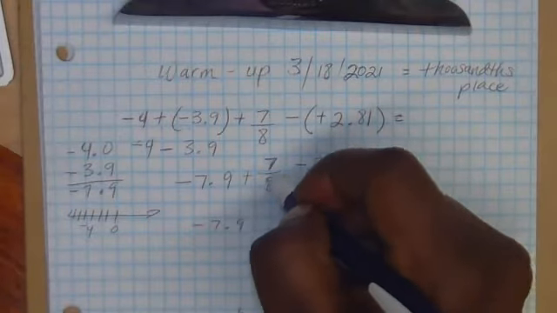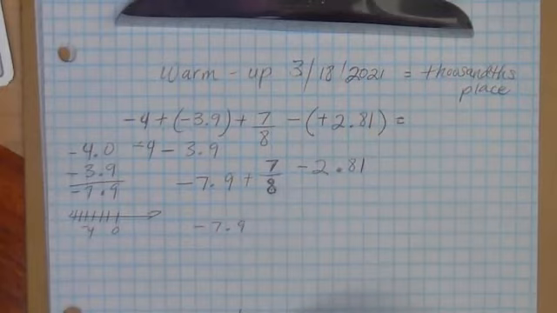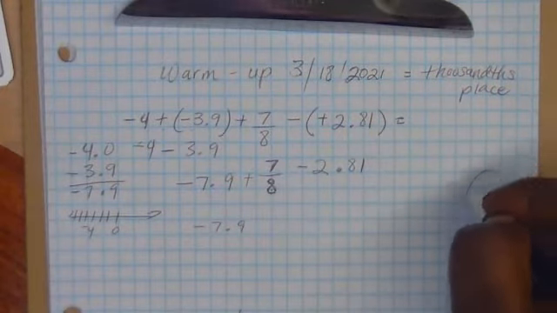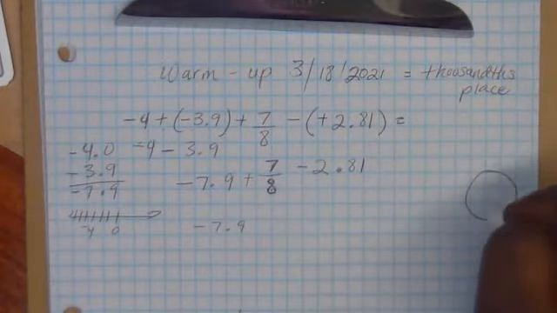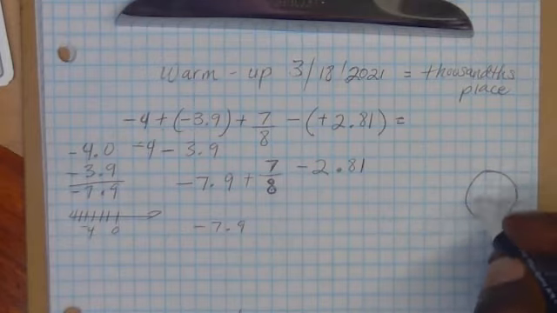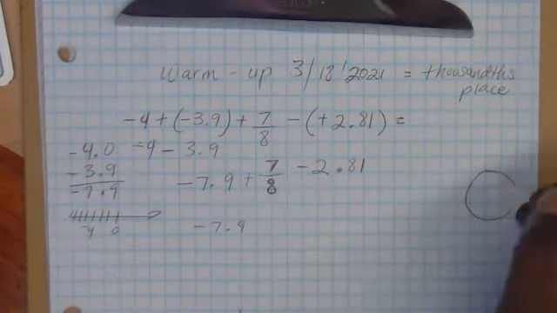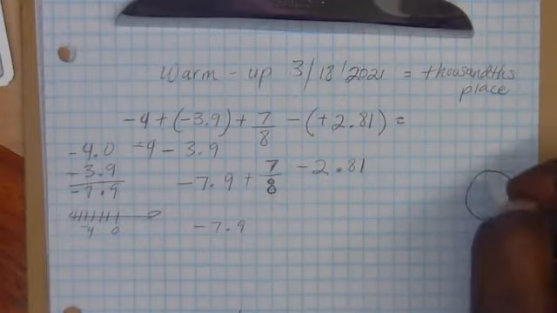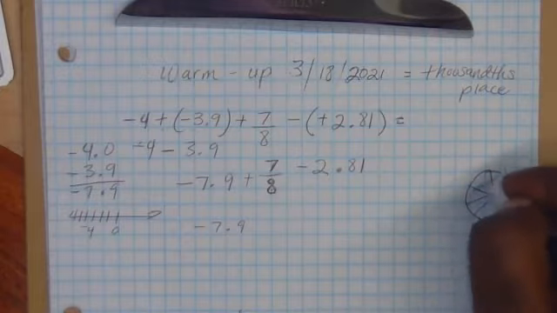It's not a whole 8 yet, right? Because if this was a pie and I had 7/8 of it, it's not quite 8/8, which is 1. It's almost, but not quite.